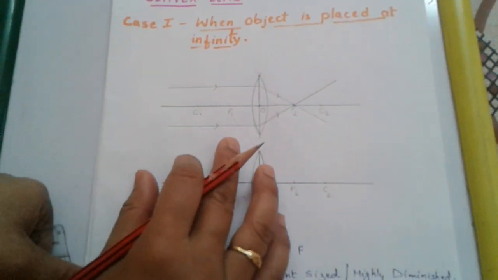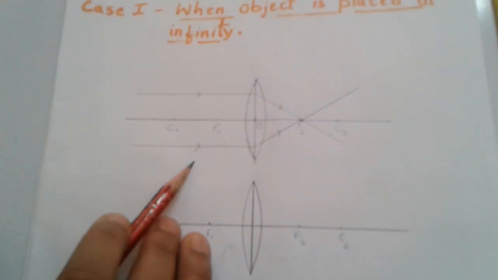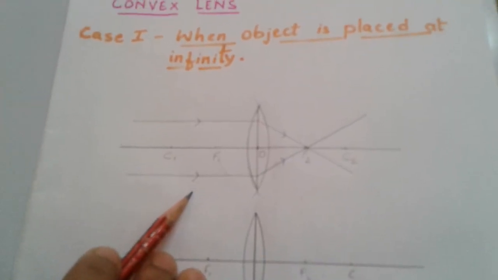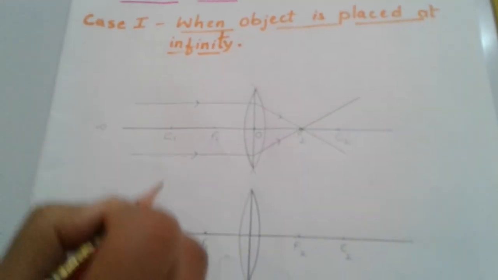So this is the first case, children, and here the rays are taken parallel to the principal axis. You can see why it is taken parallel, because it is coming from infinity. So we do not place the object on the principal axis. We have done this earlier.